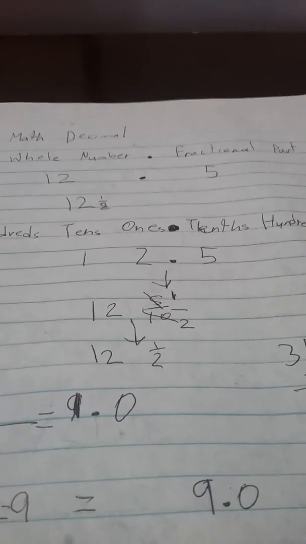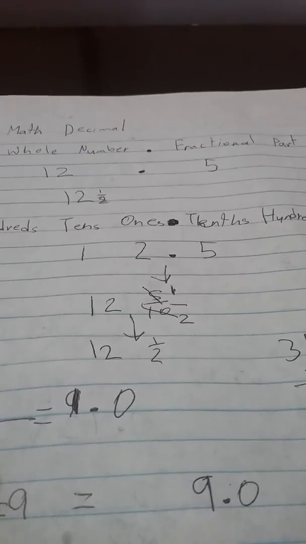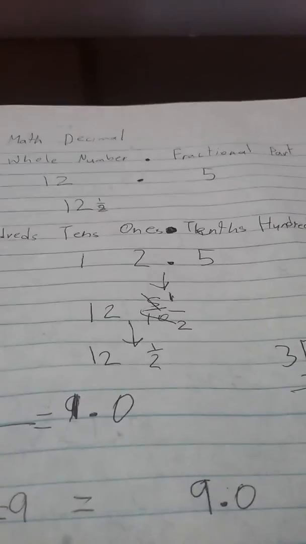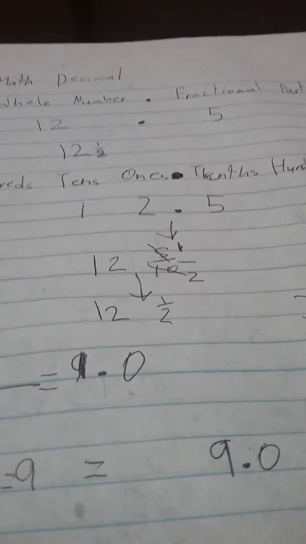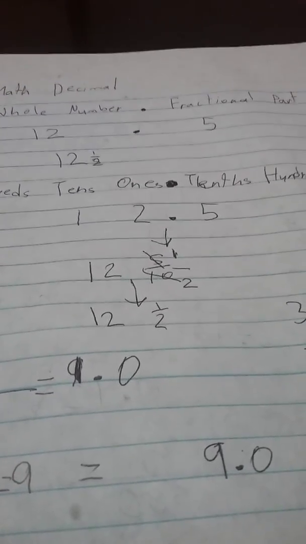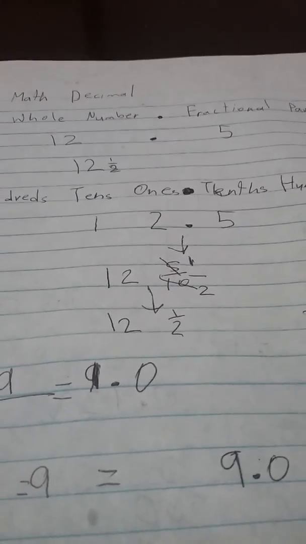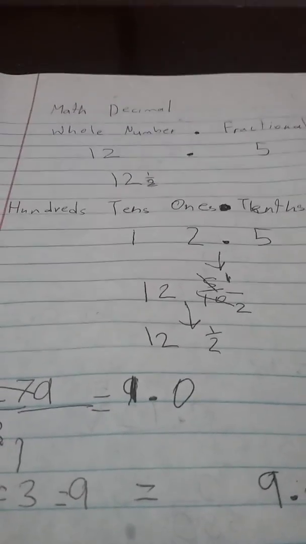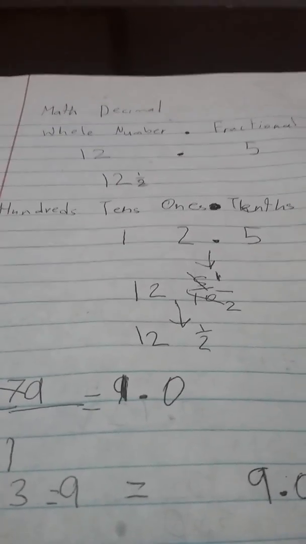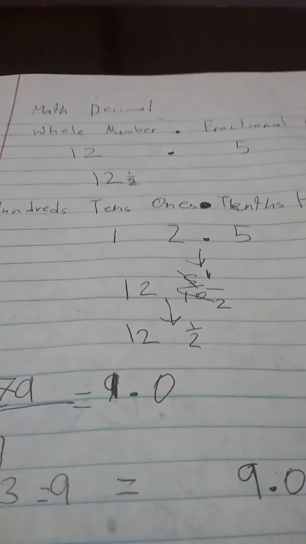Anyways, 12.5 to a mixed number. Over here you can see that 5 is under tenths, so it's 5 tenths, just like 2 is under ones, so it's 2 ones. And just like 1 is under tens, but you don't say 1 tens, that's not proper English. You say 10.